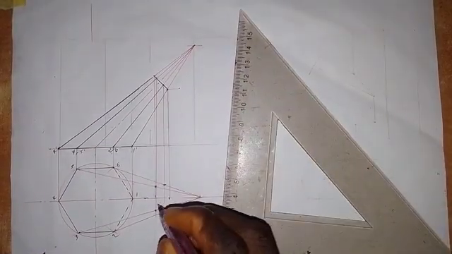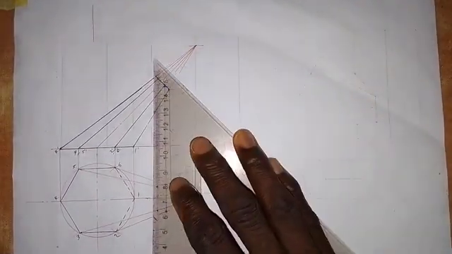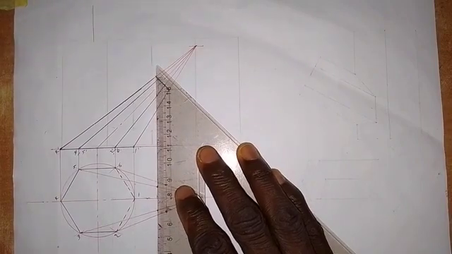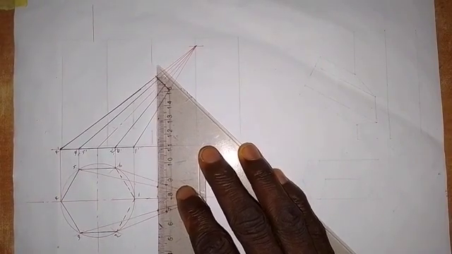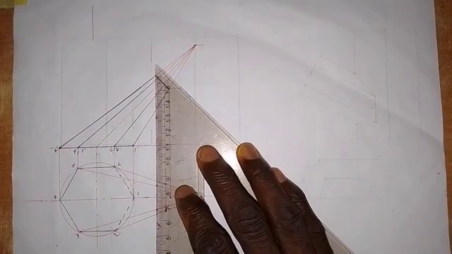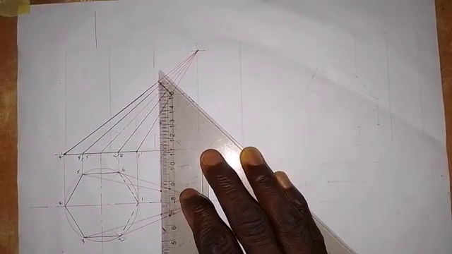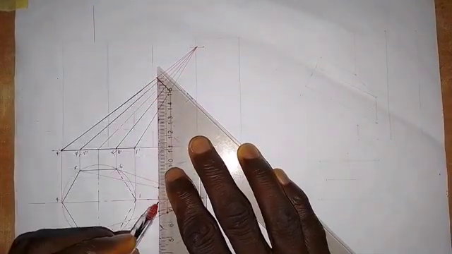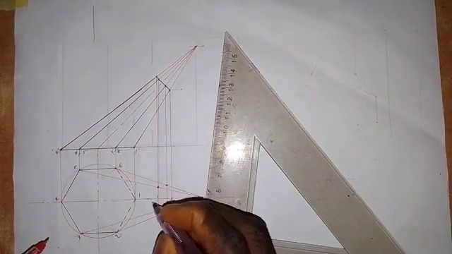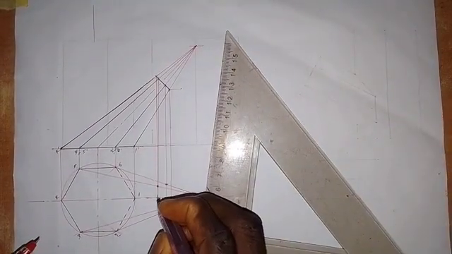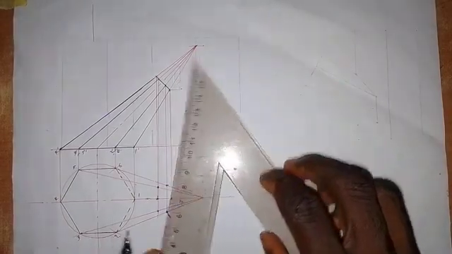Okay, so it touches 4 at this point. So this is point 4. All these points, I'm going to connect them together.